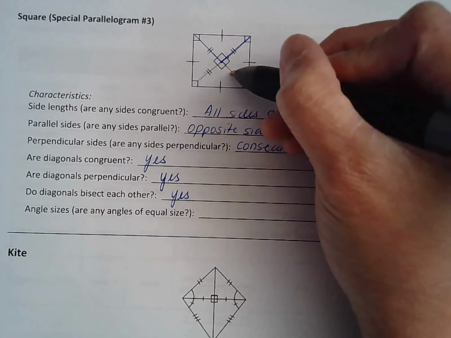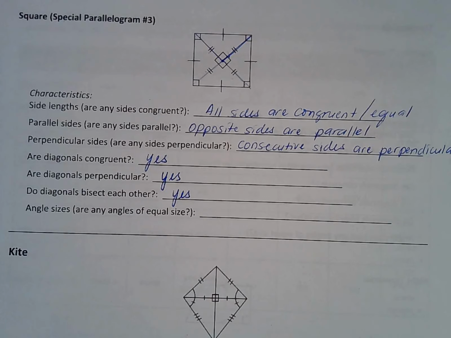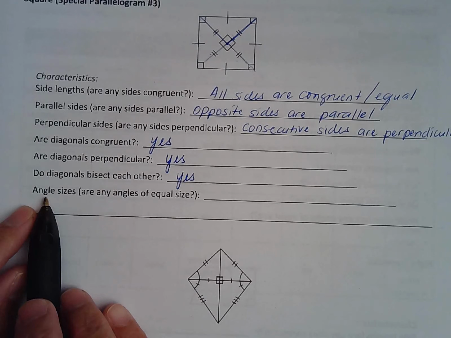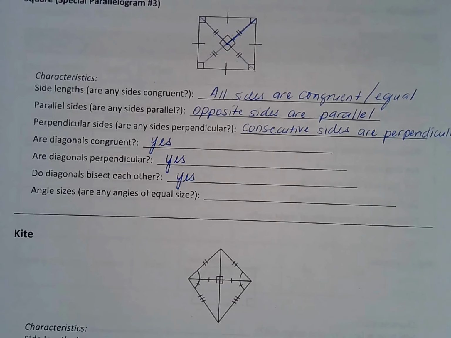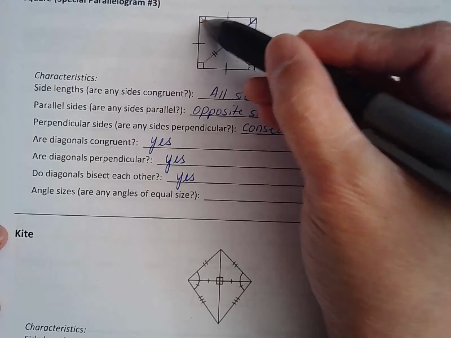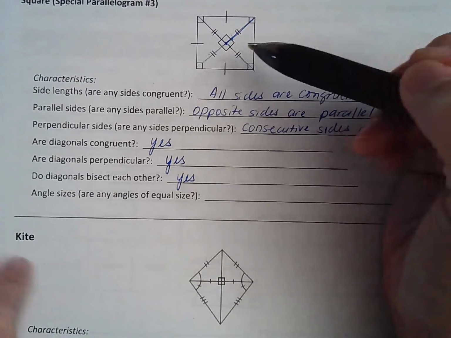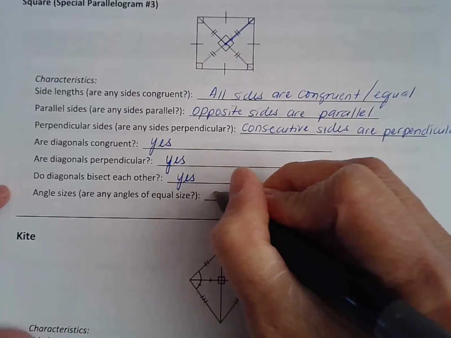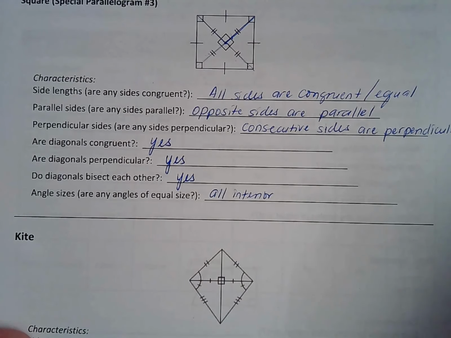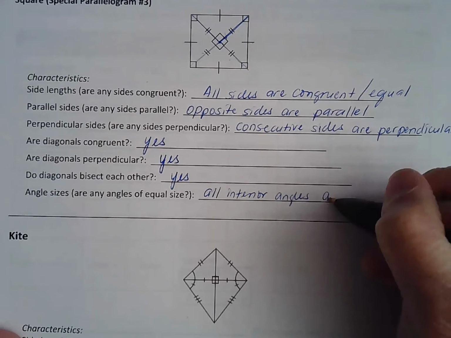Okay, that's why you have those two lines indicating that all four of them are equal to each other. And then lastly, what about angle sizes? Are any angles equal? Yes. These are called interior angles because they're on the inside of the square. What do we say? All interior angles... we'll talk about the exterior as well. All interior angles are equal.